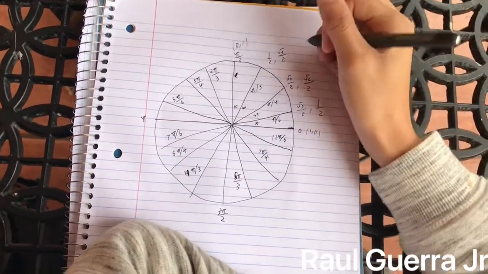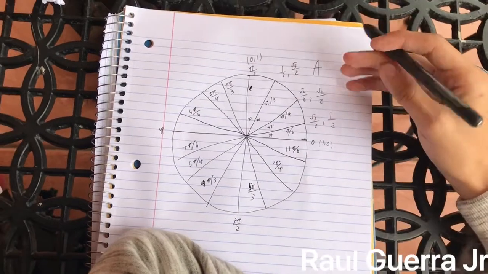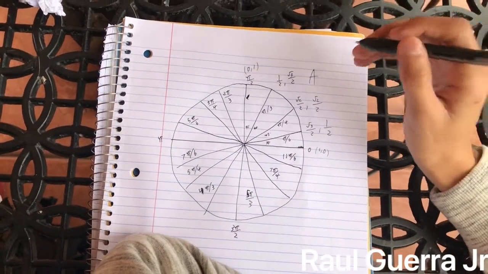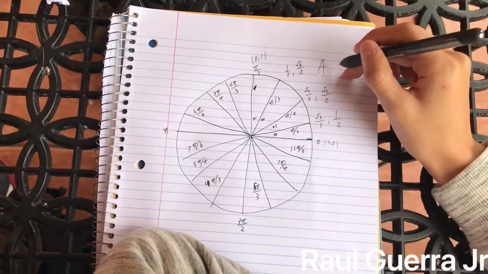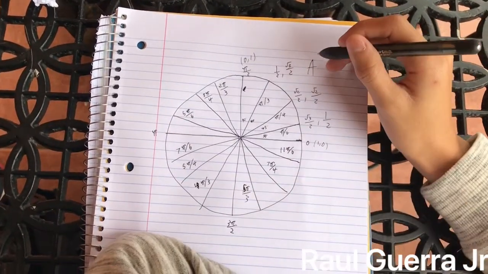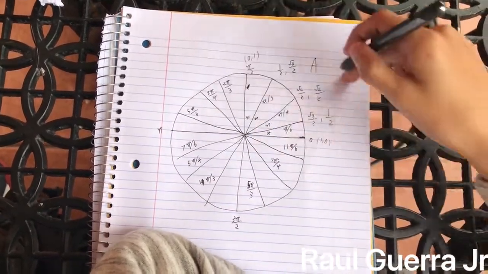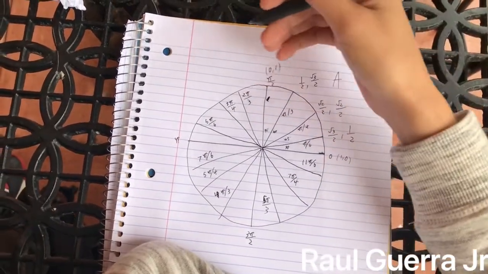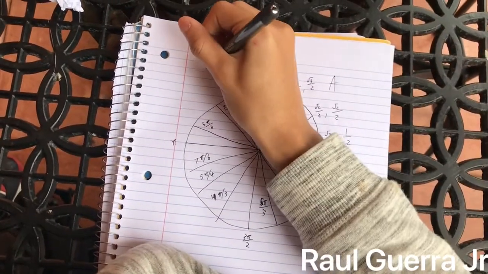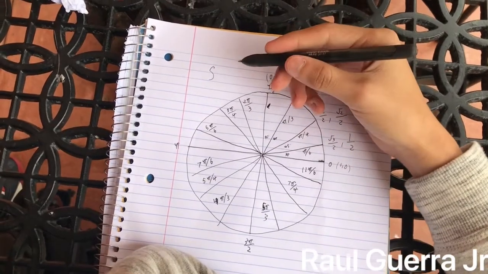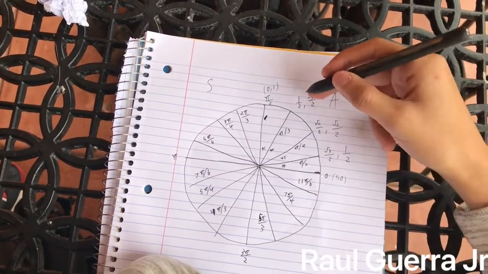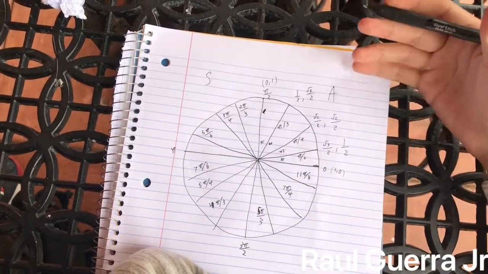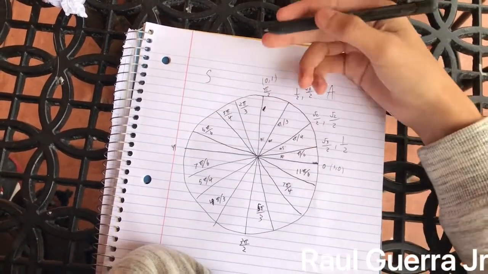For instance, in the first quadrant, all your cosines, sines, and tangents are always going to be positive, hence the ASTC. No matter what happens, you're always going to be positive. Now, let's say we move over here to the second quadrant. Since only sine is positive, all the y's are going to be positive, but cosine and tangent are going to be negative.